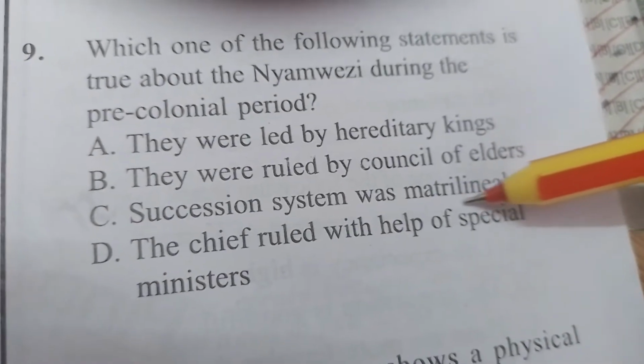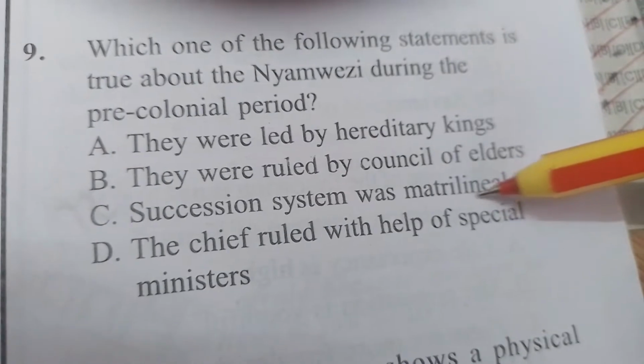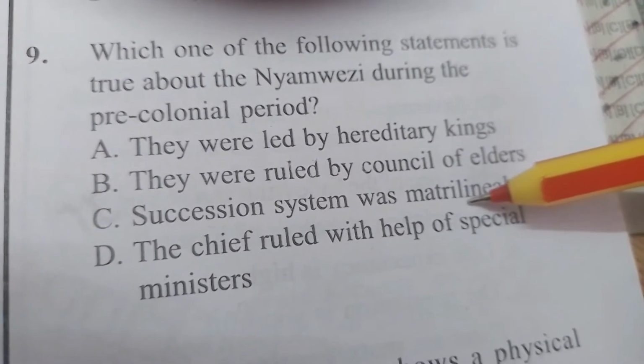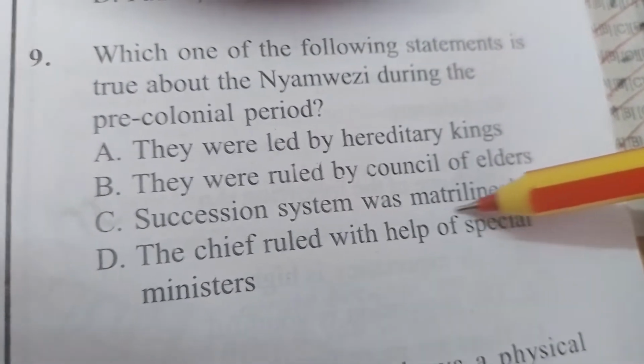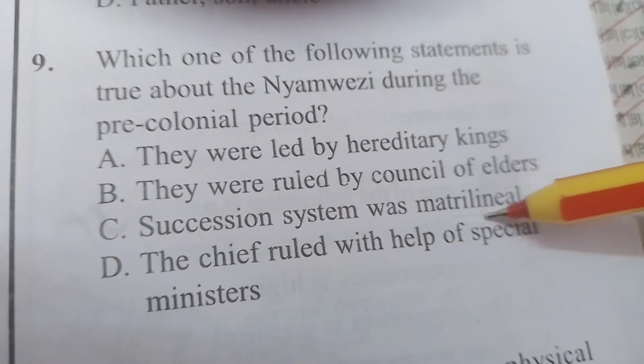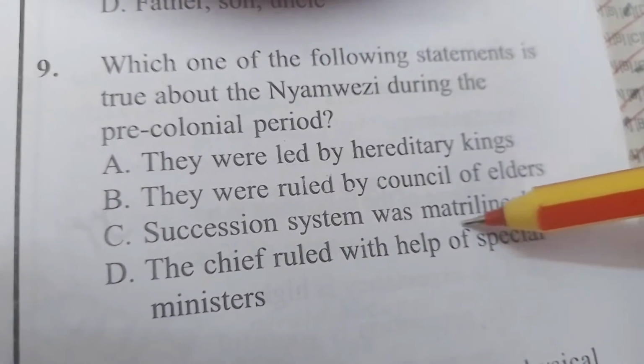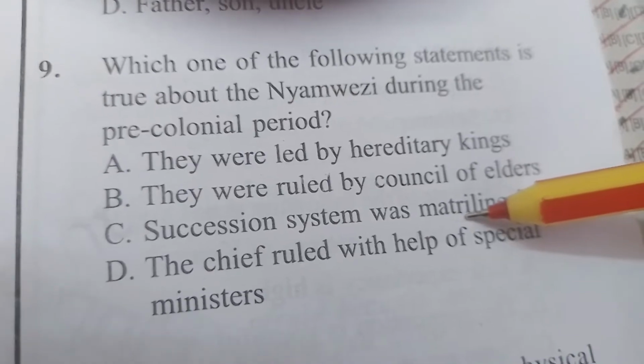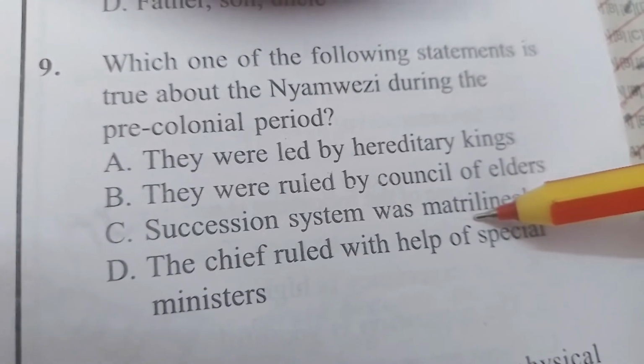We have the Swazi government, the Nyamwezi chiefdom, the Old Ghana kingdom. They had matrilineal succession, whereby the nephew was the one to replace the king. Then under the Buganda kingdom, we had patrilineal succession. So the answer was supposed to be C.